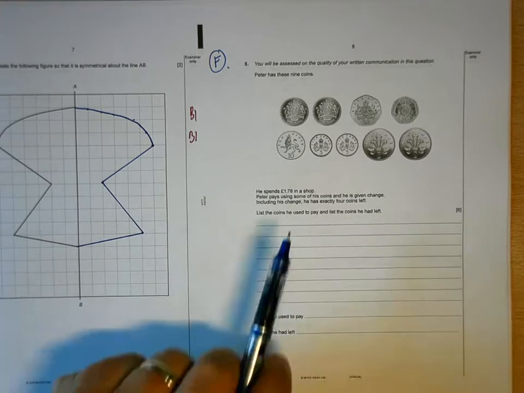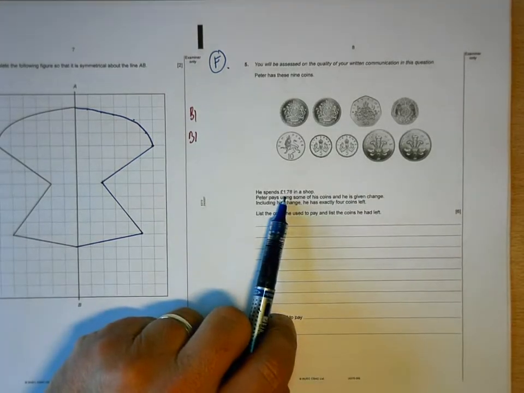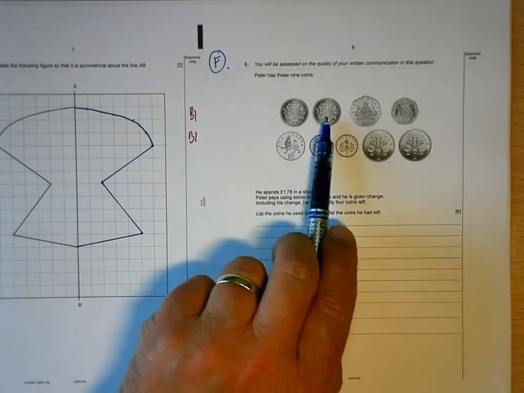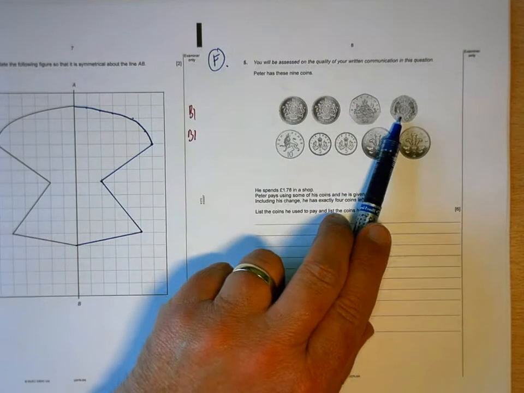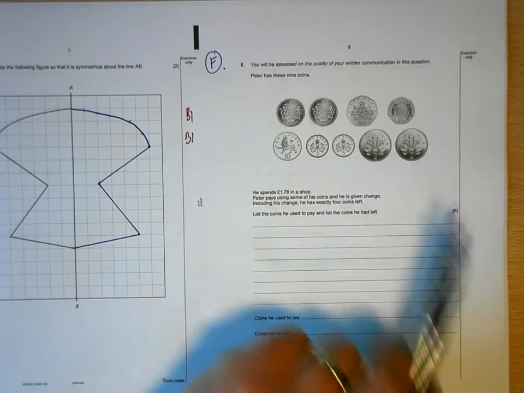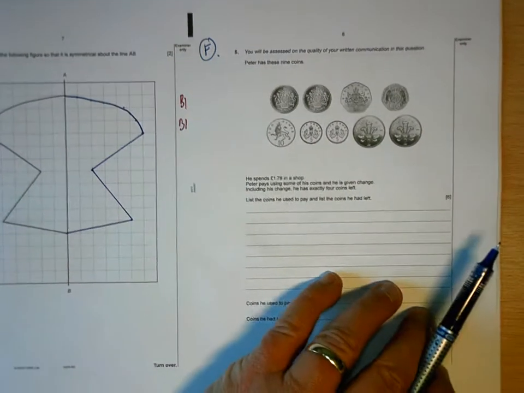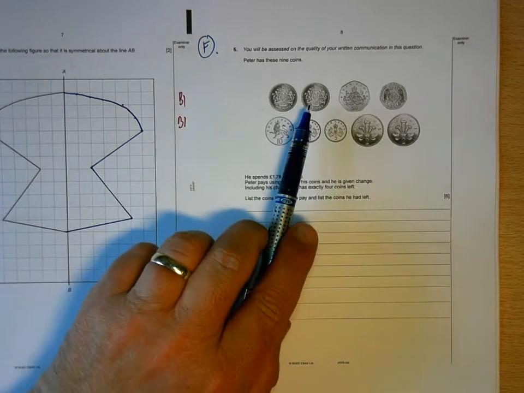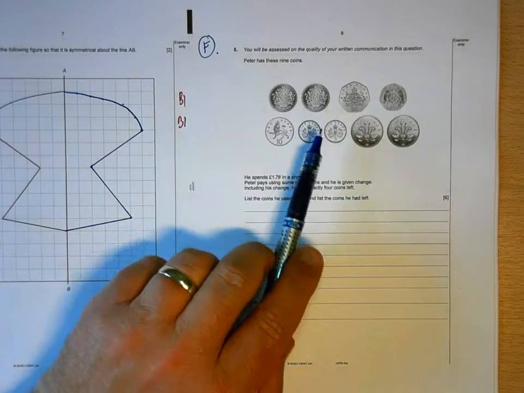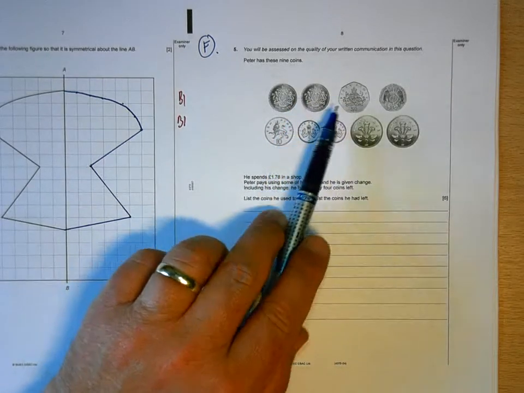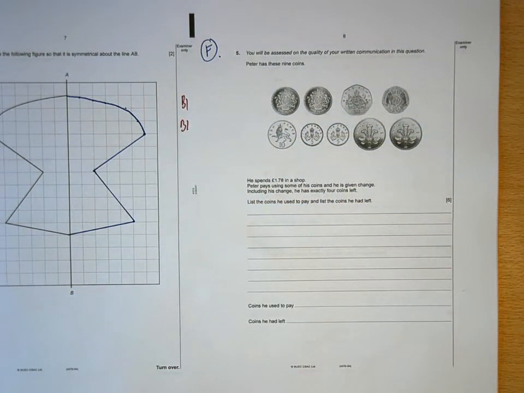So he's going to spend £1.78, and the amount of money he's got in his pocket is £2.50, £2.70, £2.80, £2.90, £2.94 is what he's got there. So he's only going to use £1 coin, because if he was using 2, he'd be getting change, which would increase the amount that he's got here.